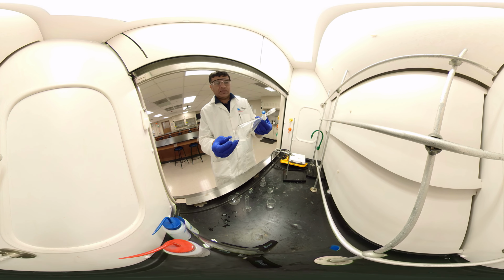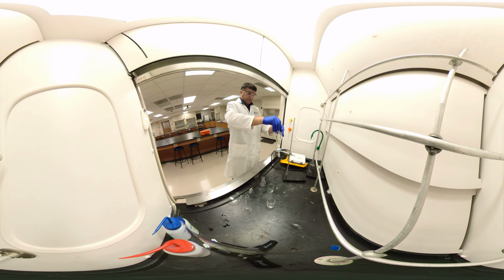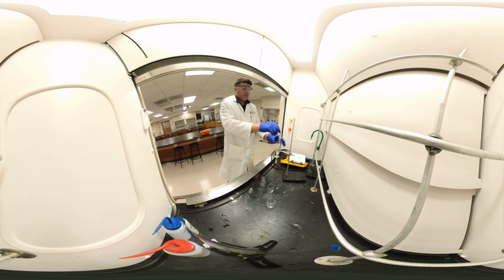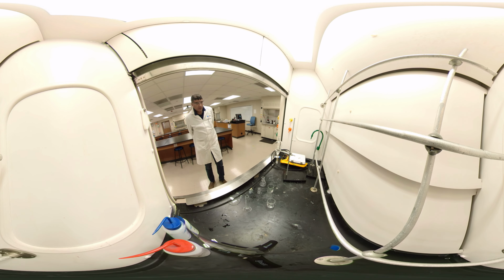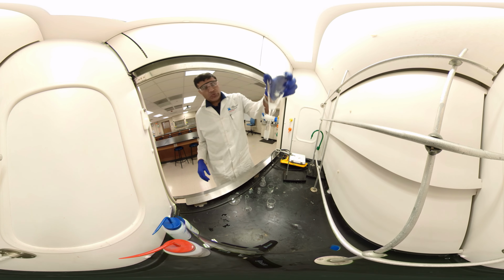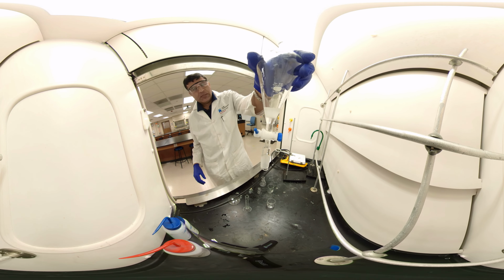And keep venting. That's the sound it makes, okay? Okay, as you see 2 layers there, and based on the density, the bottom layer is organic and the top layer is aqueous. So it separated very well. So you can see here, not sure if it's clear, but here are 2 layers.